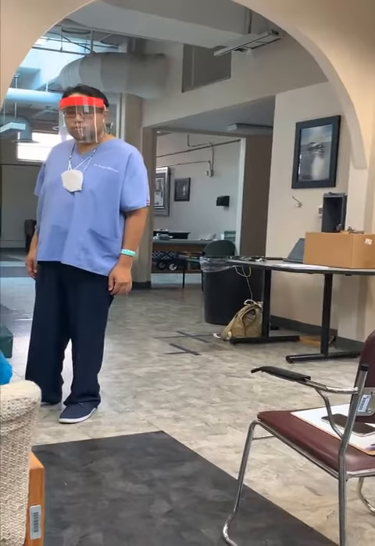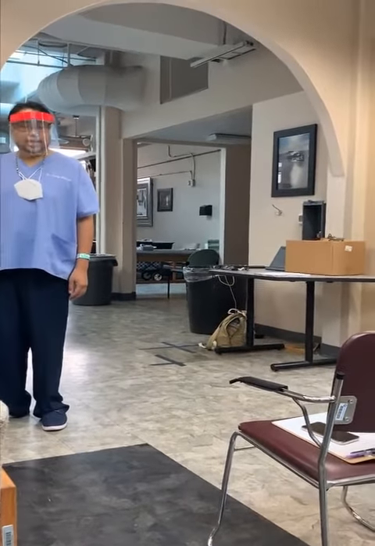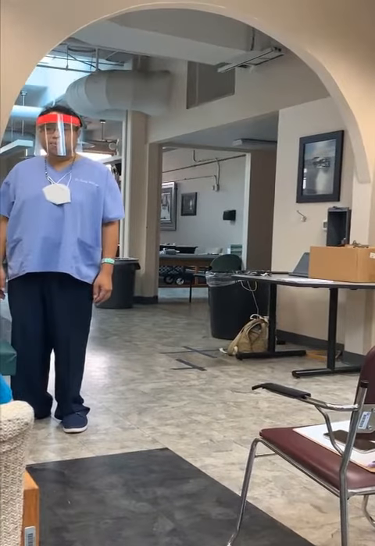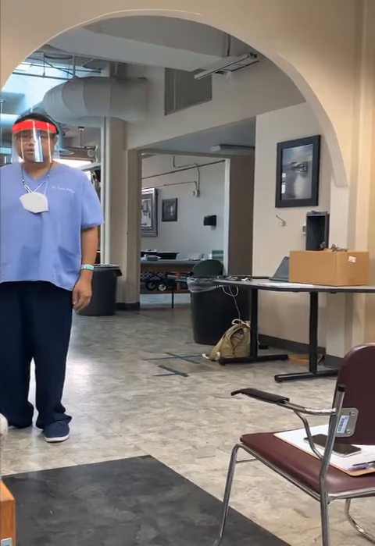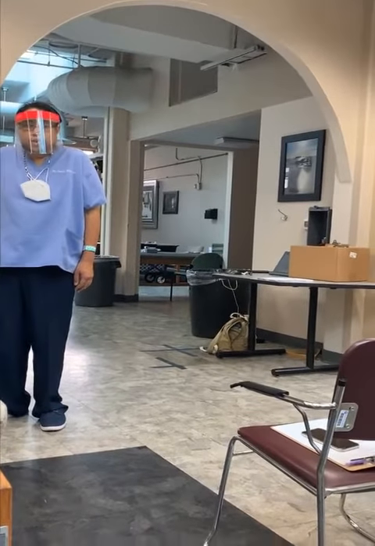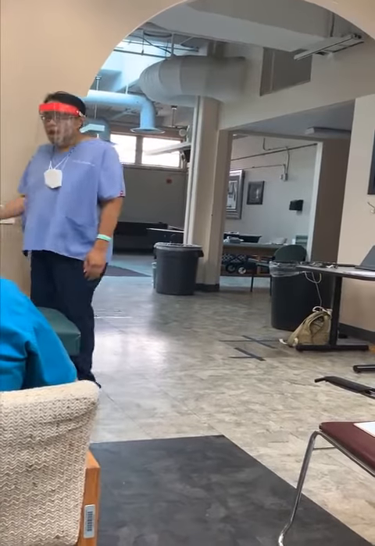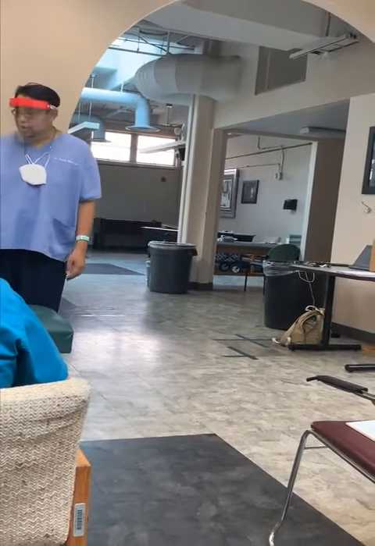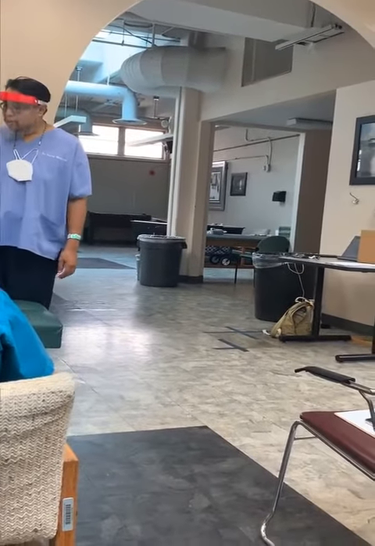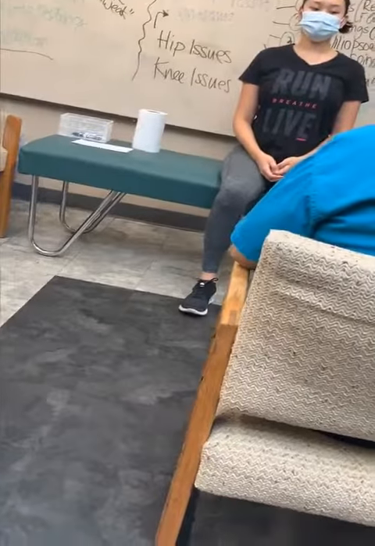So the first one is what? What is the first muscle? Upper trapezius. Now, upper trapezius is all about elevating the scapula or the shoulders, right? Elevating the scapula, elevating the shoulders. So I first want to make sure that she can do that. Can you elevate your shoulders? Very good, and relax.